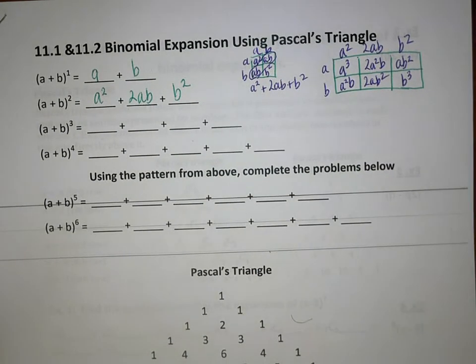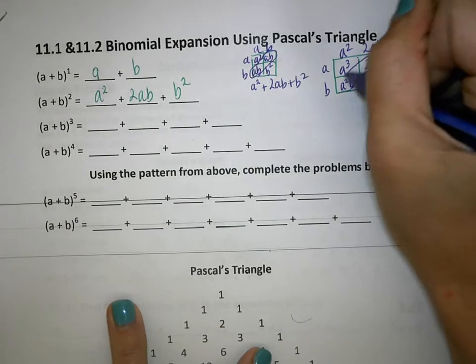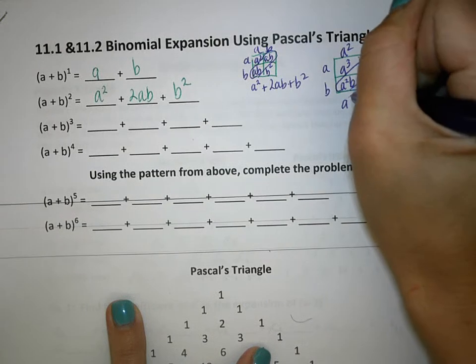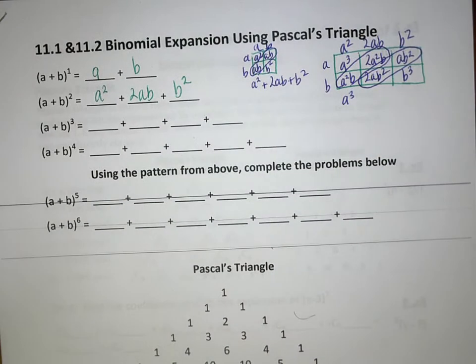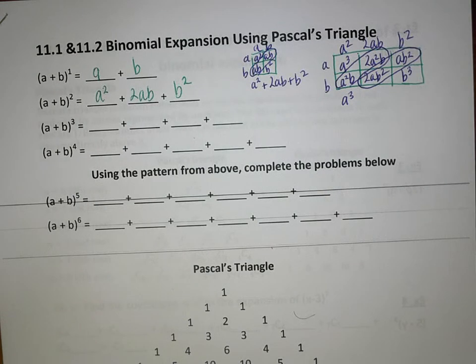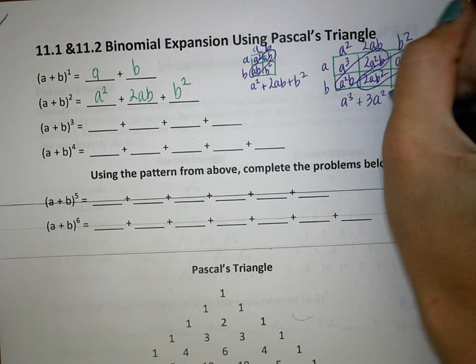Again, in our diagonals, we can see our like terms here. So I still have a to the third power. And then I have 2 plus 1, right? 2a squared b and a squared b. So 2 and 1 would make 3. So 3a squared b.